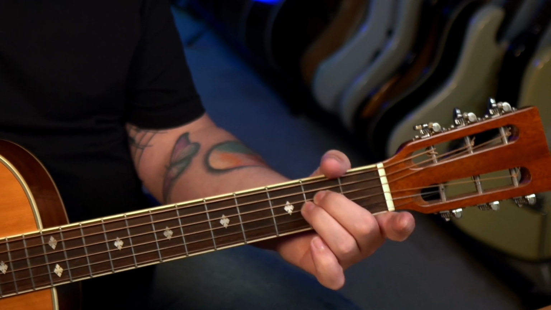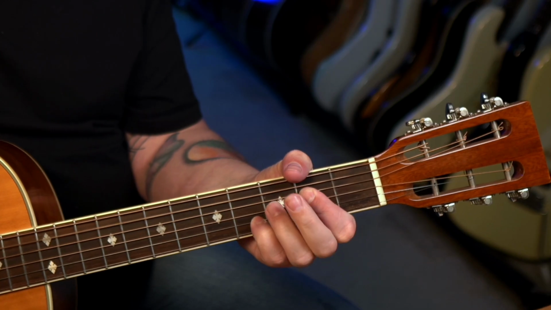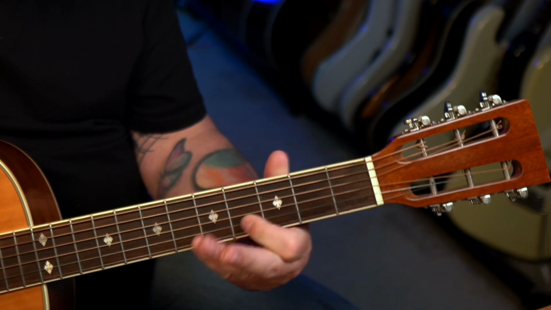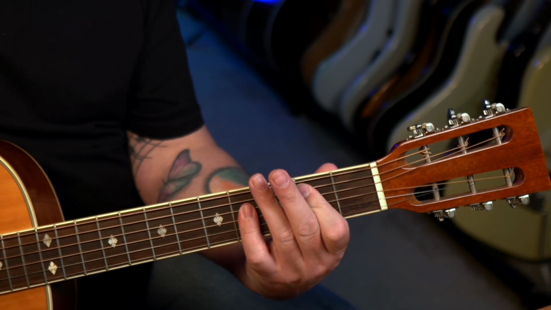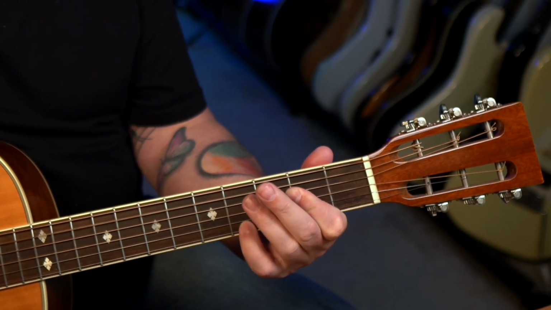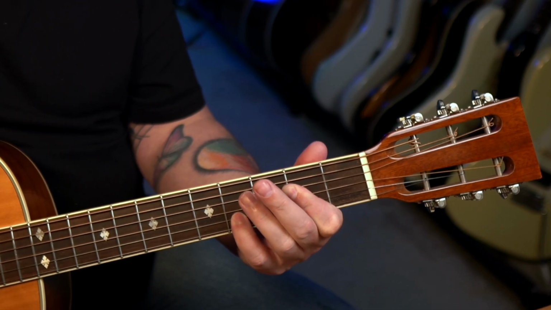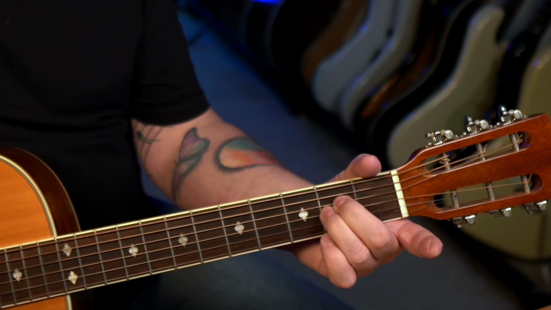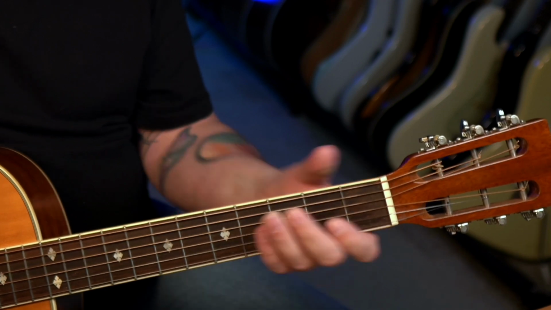But I can go to a sus2 on it as well. The cool thing about that sharp 4 is that it's the third of chord 5. So that's a good way of looking at that one. But the suspension works with all of those there.